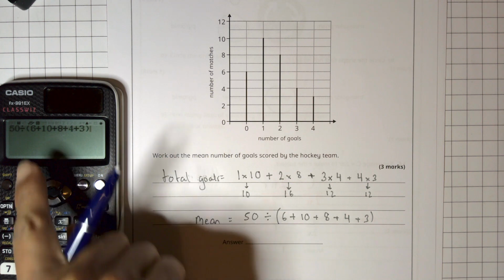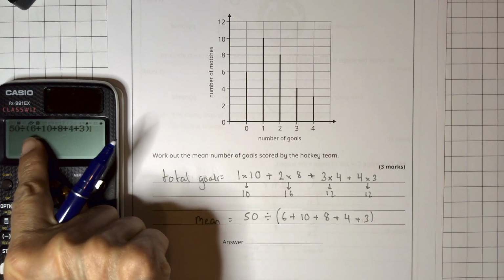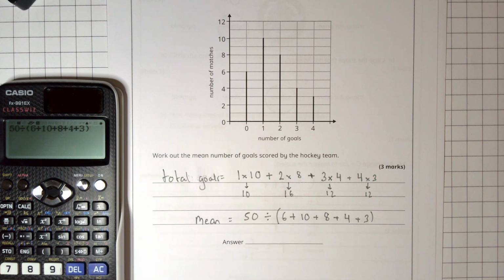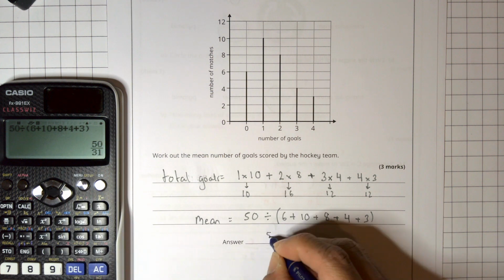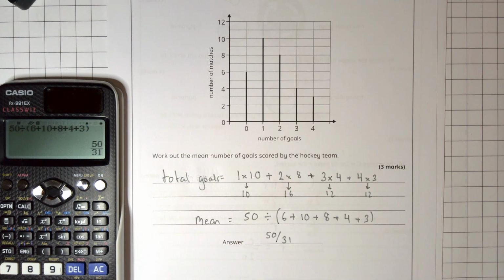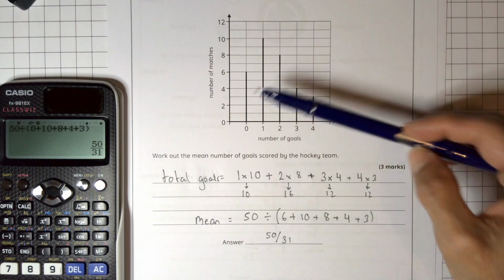There we are. So we have 50 divided by all of that inside the bracket, which leaves us with an answer of 50 out of 31. Seems a bit unusual, well, no, I mean the mean can be something like that. I'm just wondering, let's just check.